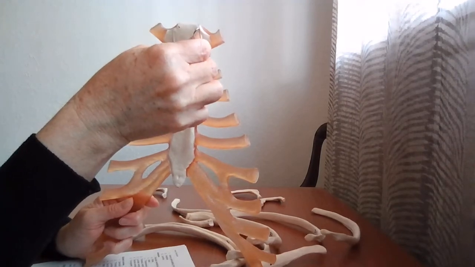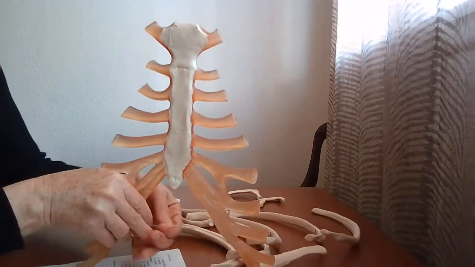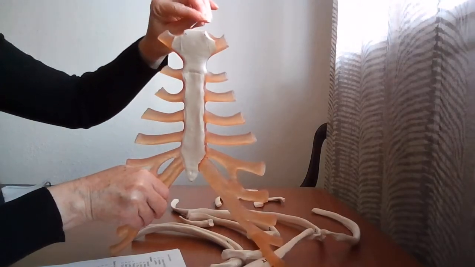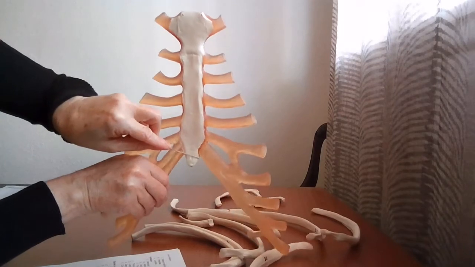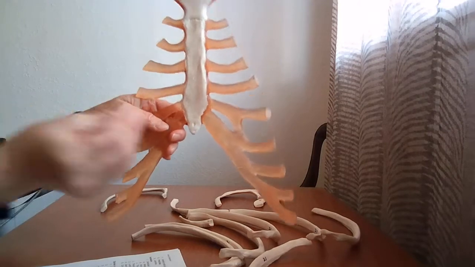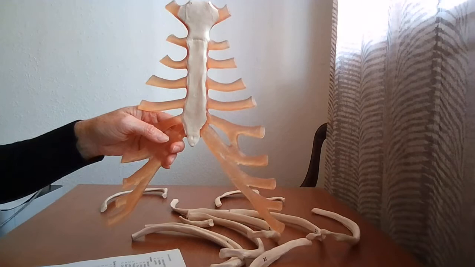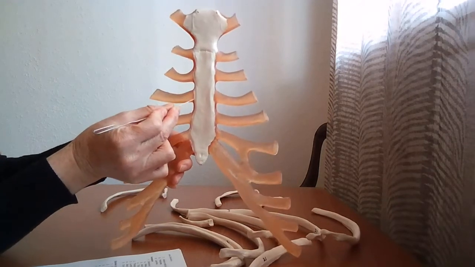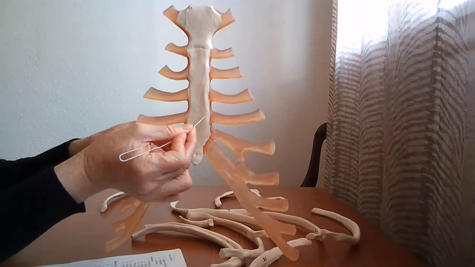So: jugular notch, manubrium, sternal angle, body, and xiphoid process. Also the costal cartilages, all of these over here. And the last thing you need to identify is the costal notches, which are this area here where the cartilage is attached.